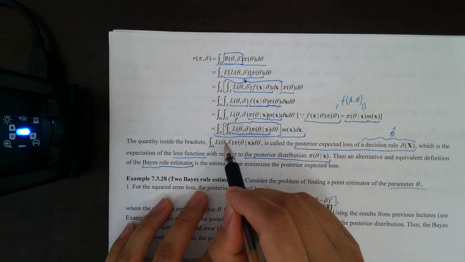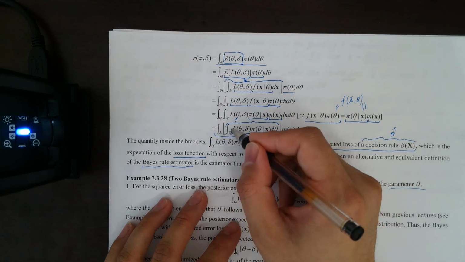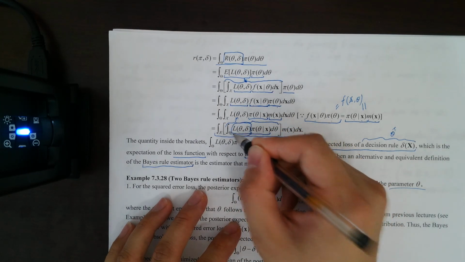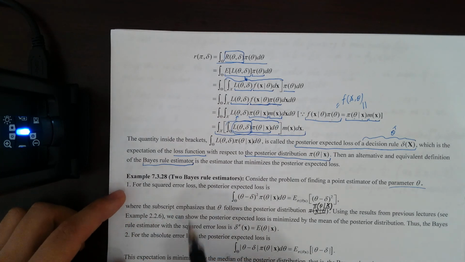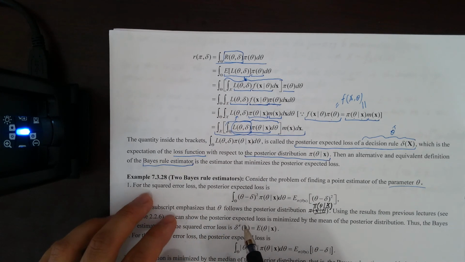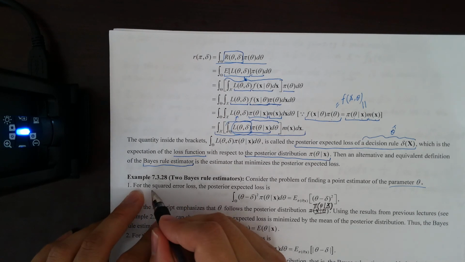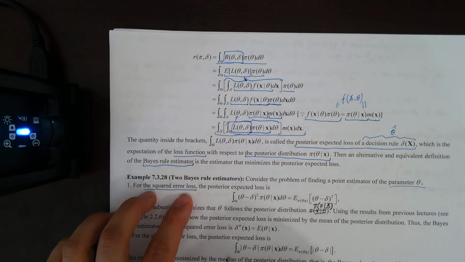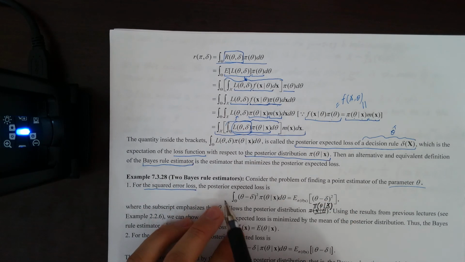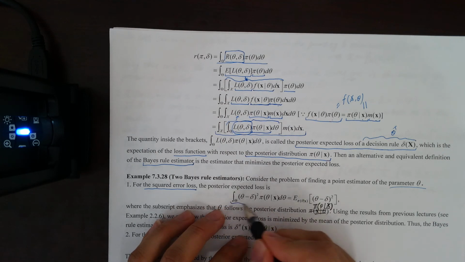So the form of this posterior expected loss will depend on the form of this loss function. Okay, so now we are going to look at two examples. The first example is our loss function. The form of our loss function is the squared error loss. Then our posterior expected loss is this.